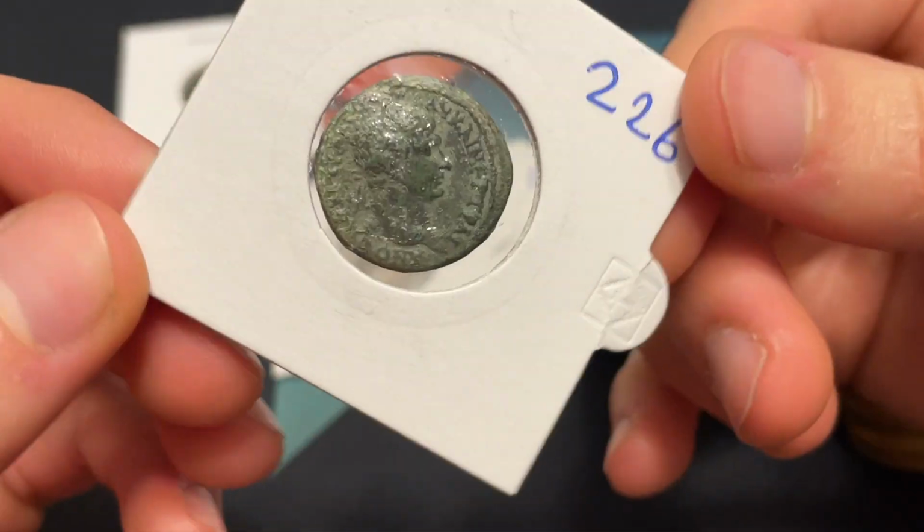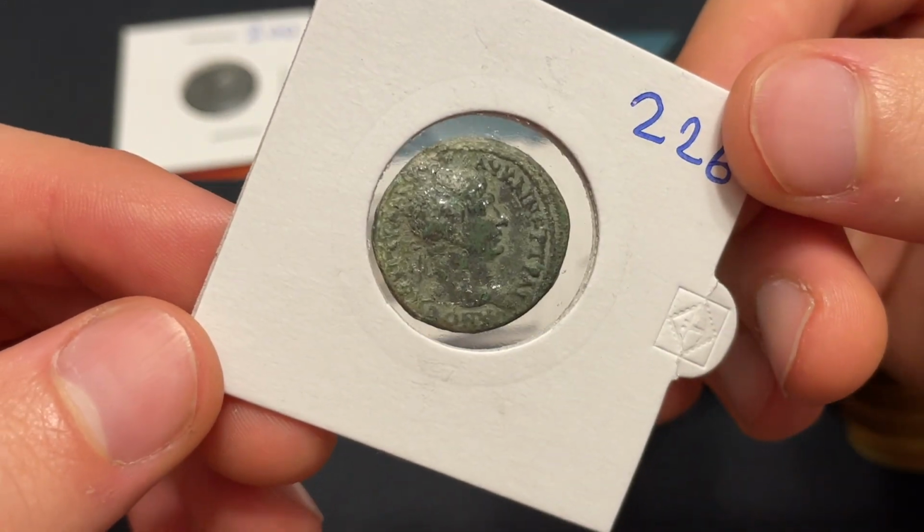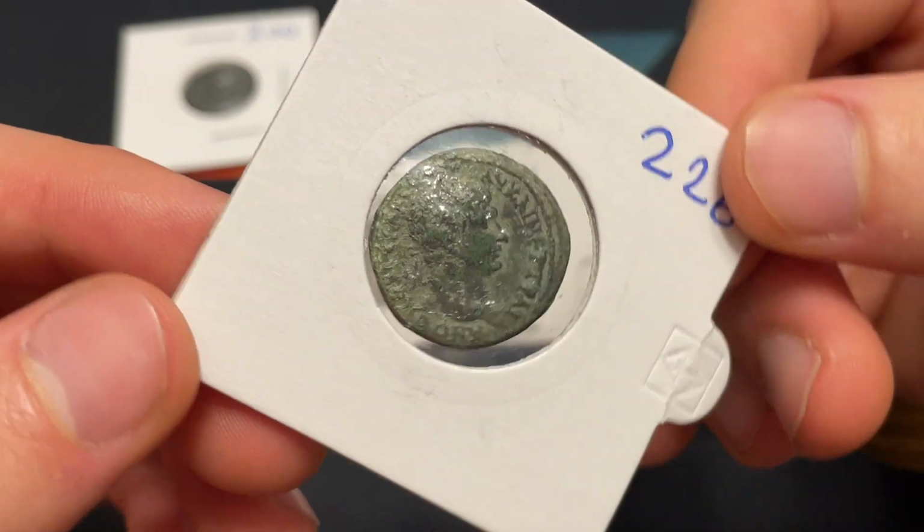And corrosion is normal. On bronze coins it's more common because they're harder to clean without damaging them. So on a coin like this, you would expect to see at least a little bit of corrosion, yes. Okay, cool. Well, we'll move on.